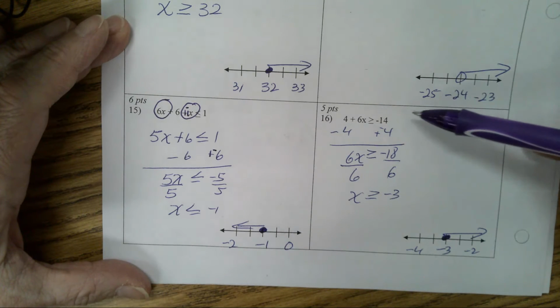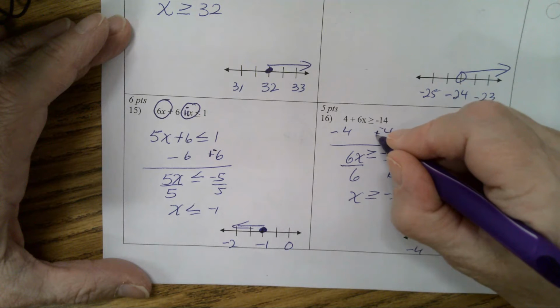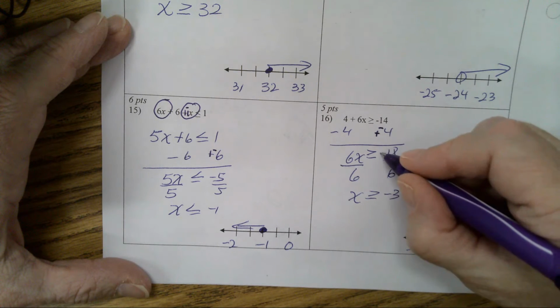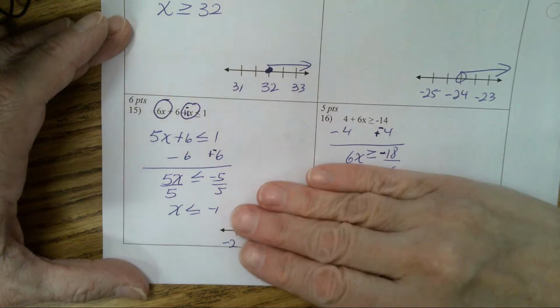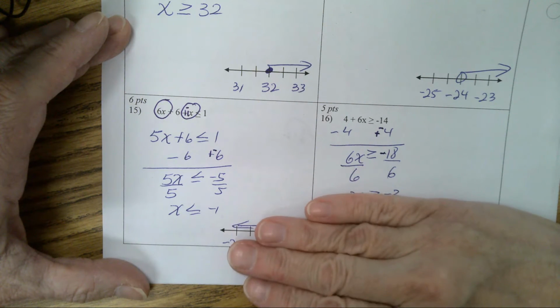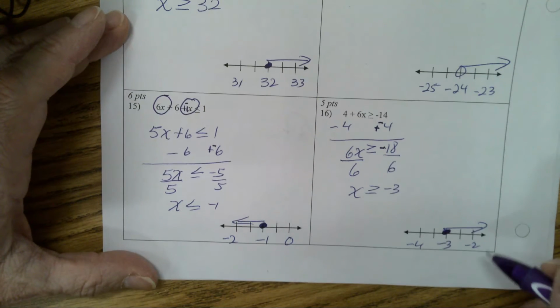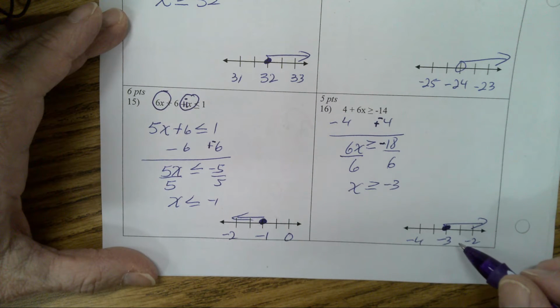On number 16, subtract 4, which means you add the opposite, giving you a negative 18. 6x is greater than or equal to negative 18. Divide by 6. X is greater than or equal to negative 3. Closed circle going to the right.